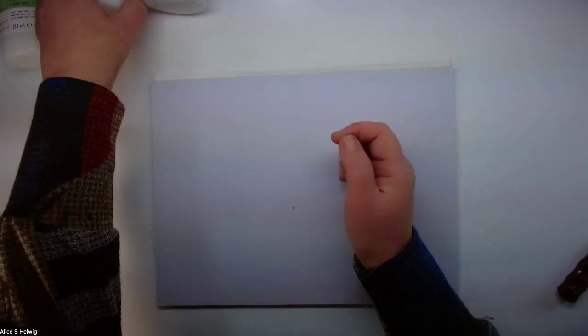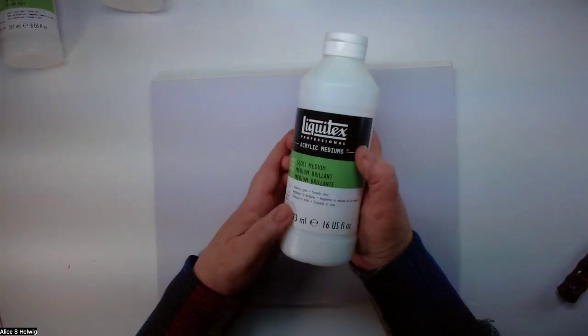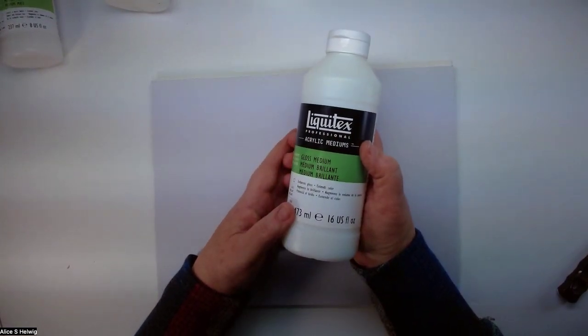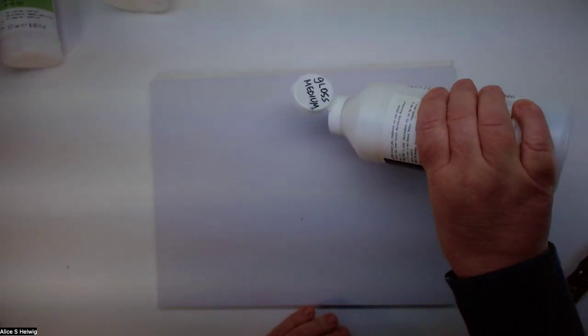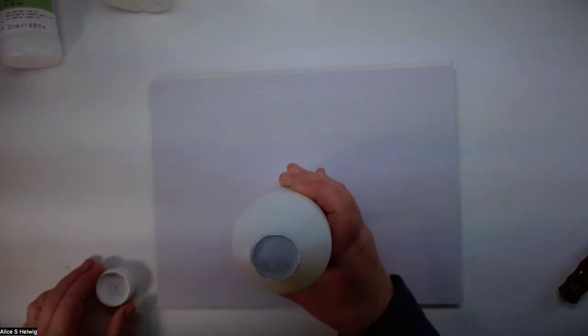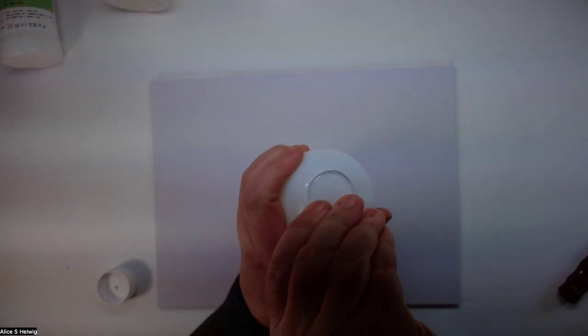But okay, so what is a medium? Well, the way to think about mediums is to say, you know what? It's just colorless paint because this is already, look at this, I didn't even open that up. Brand new, woohoo, the unveiling.